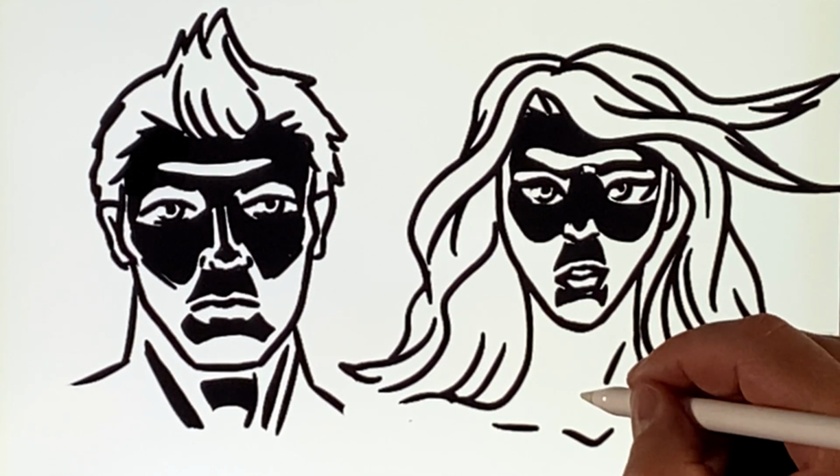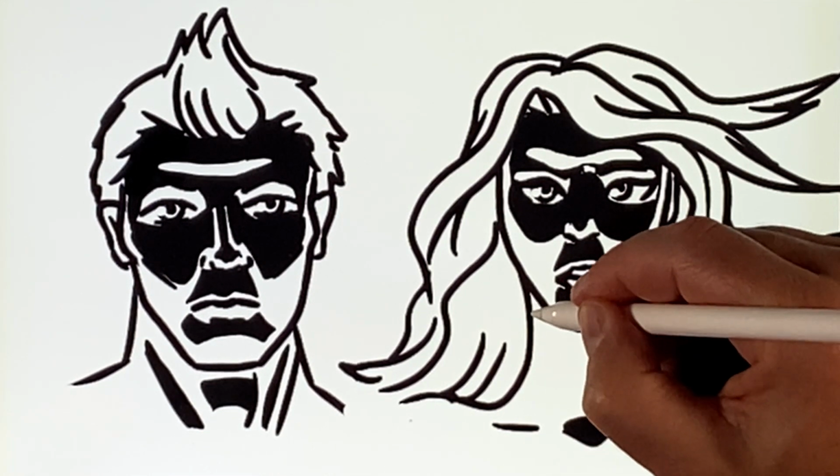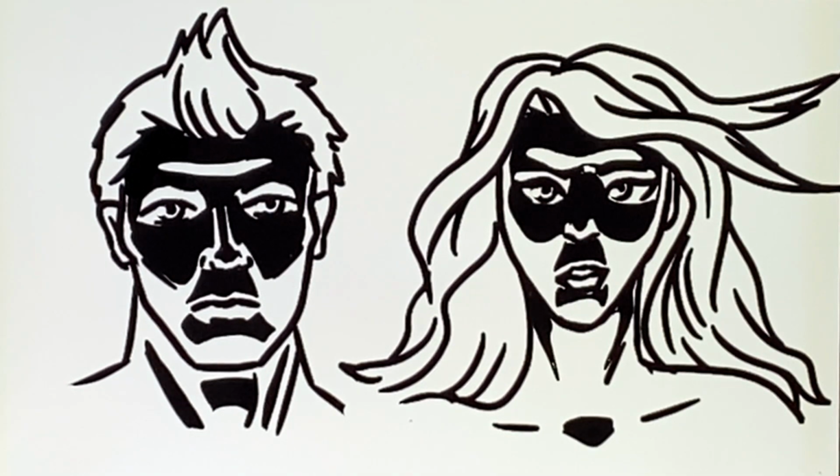Now women don't have an Adam's apple, so what I'm going to do, I'm going to darken the clavicle and have the darkness sort of coming down from the sides, like that. Now that's our lighting from underneath.